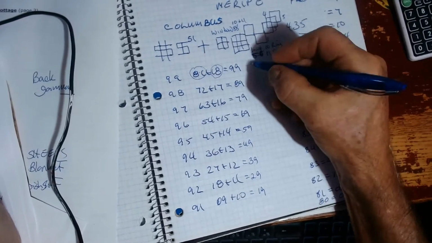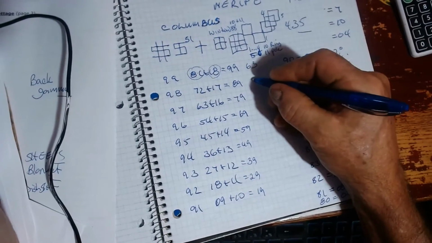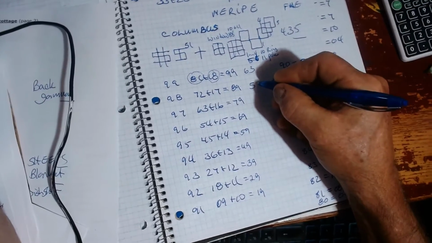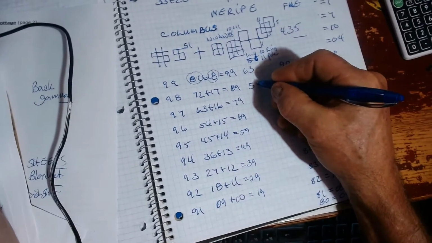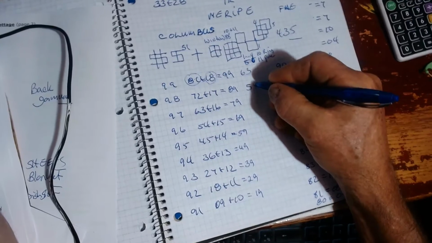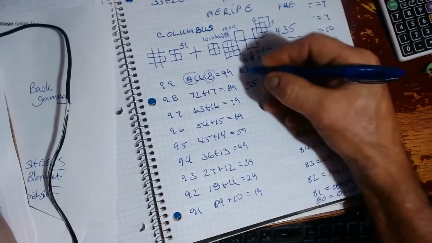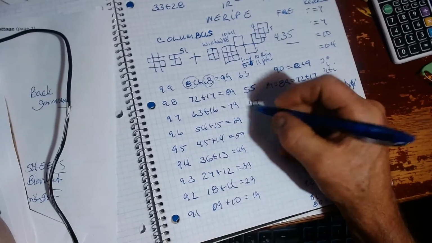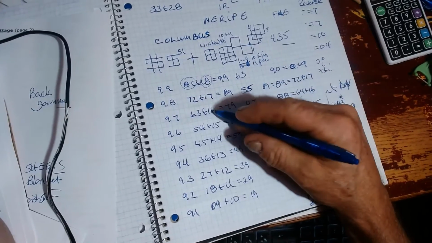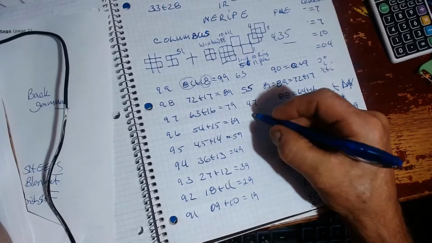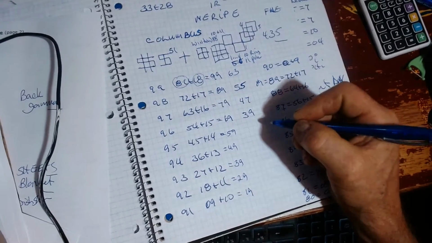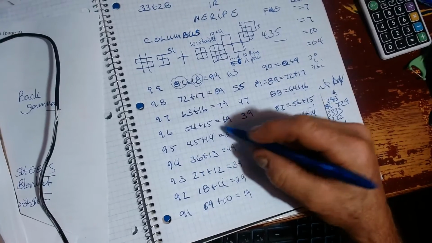Now in between here is 63. In between here is 55. Did I get that right? 9 and 8 is 17. In between here it's 63. In between here it's 47, which is time. In between here it is 39, the angels in rotation, 39, 49, 54.